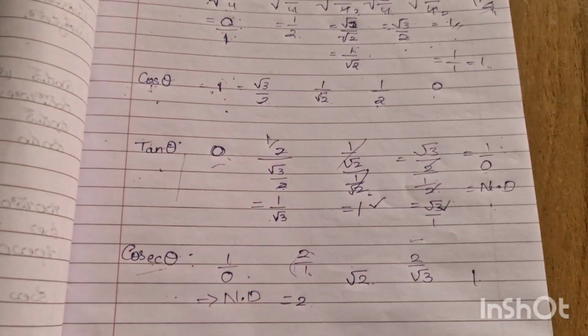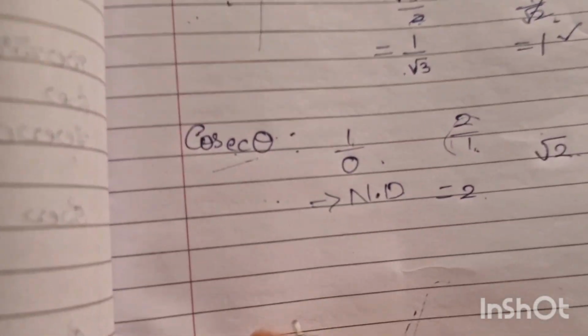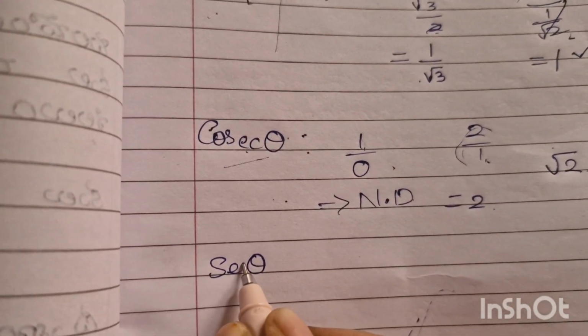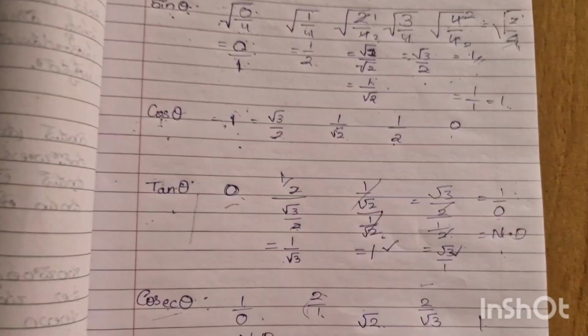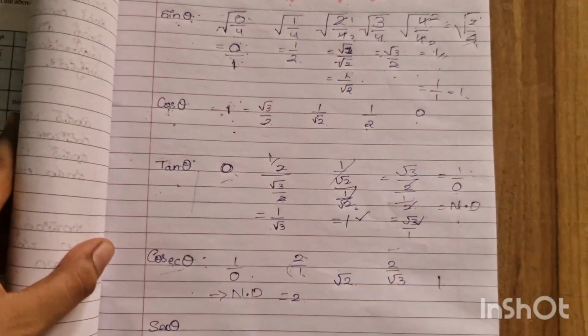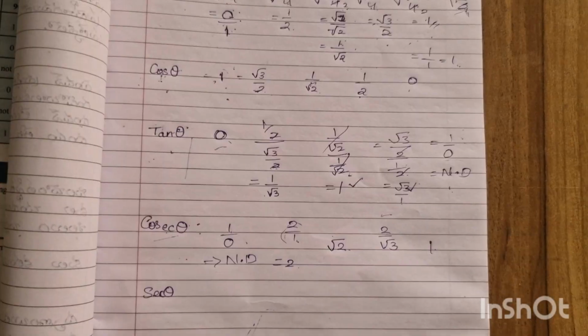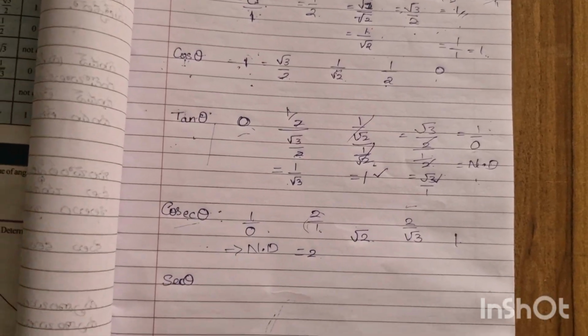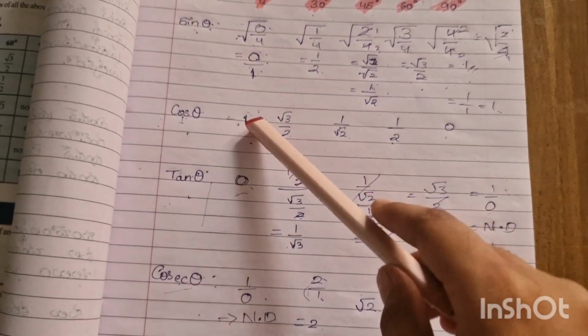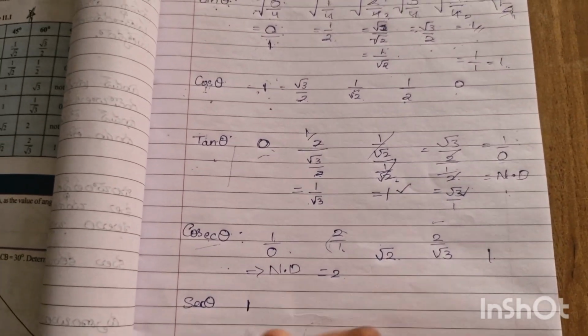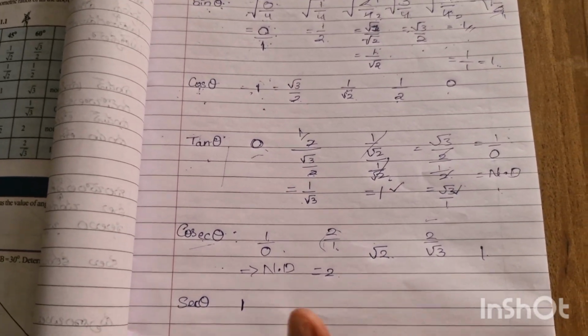The reciprocal of cos theta is secant theta. I forgot the C here. So yeah, the reciprocal of cos theta is secant theta. So here the reciprocal of 1 is 1.